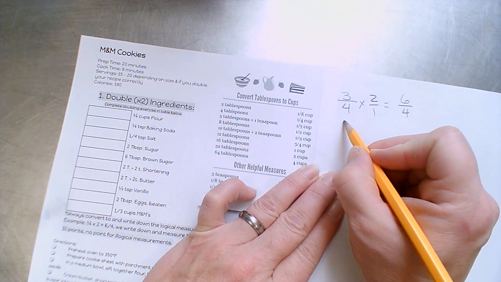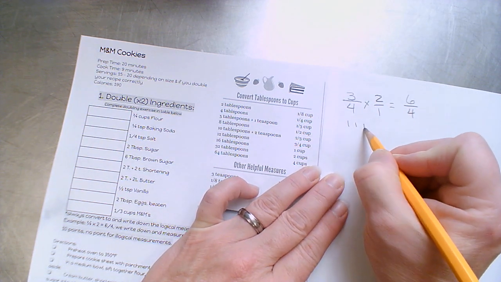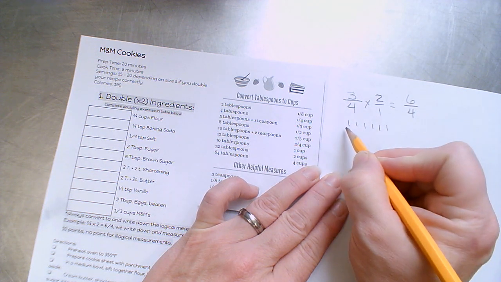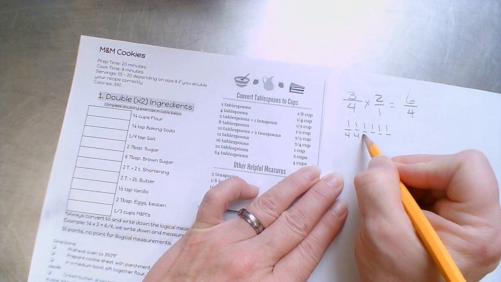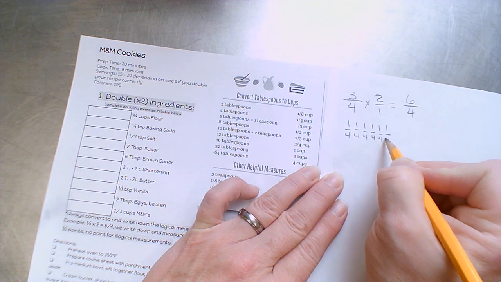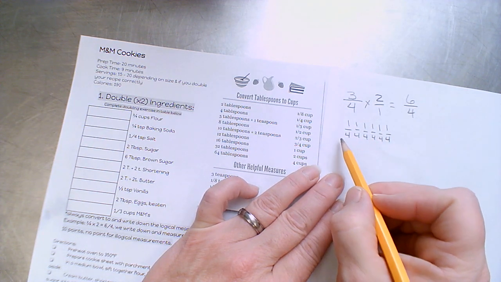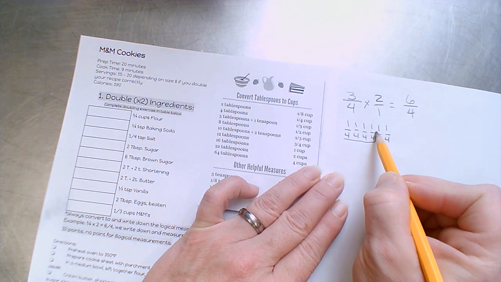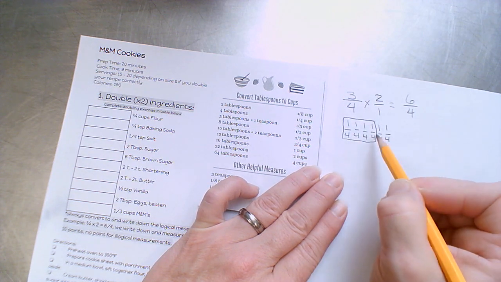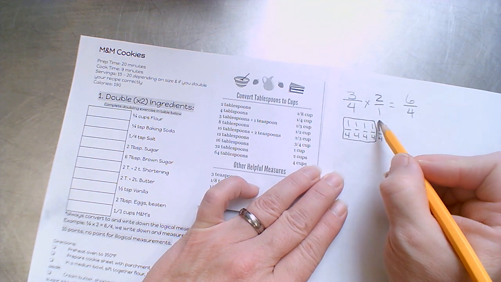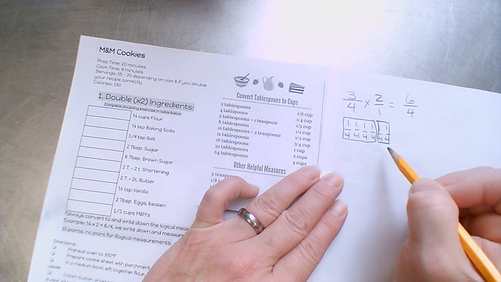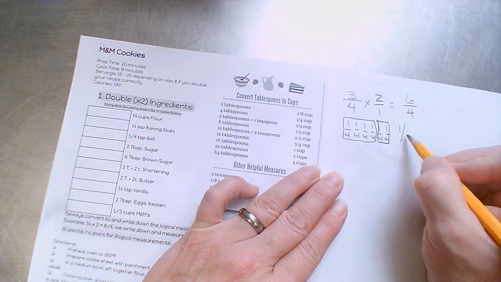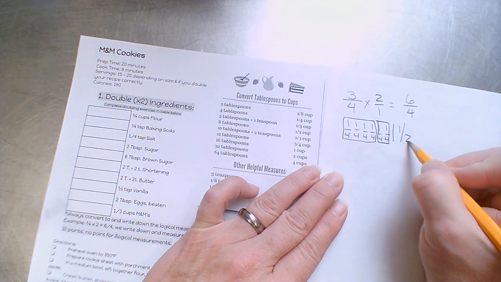And if we want to visualize, we can do 1, 2, 3, 4, 5, 6 quarters. And we can see here then that we have 1 cup and 2/4 makes half a cup. So 1 and 1/2 cups.